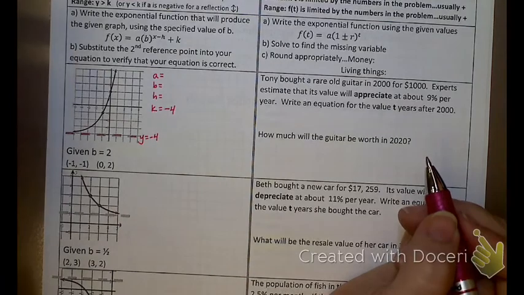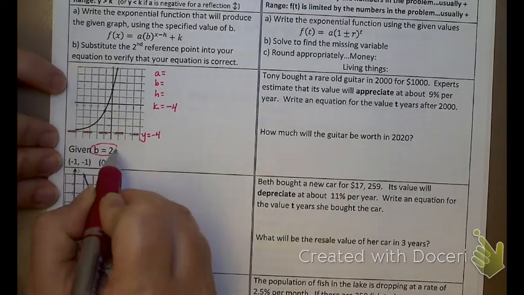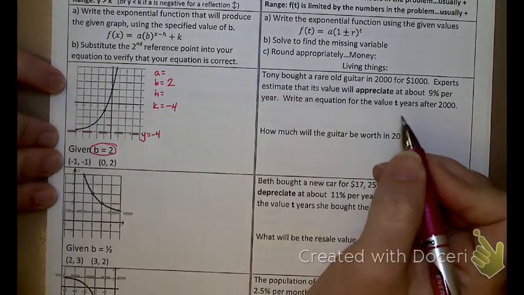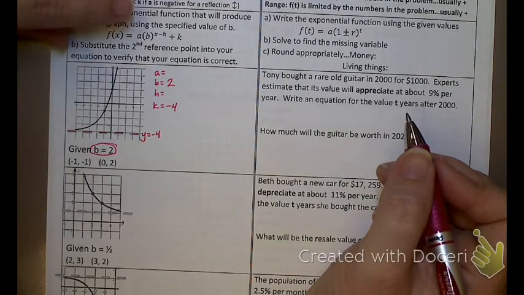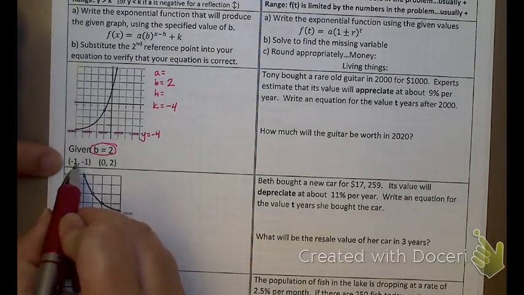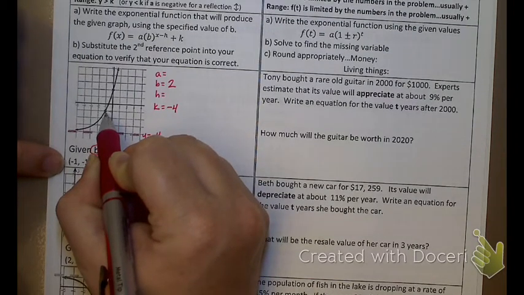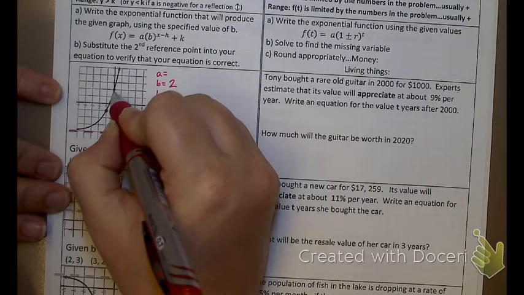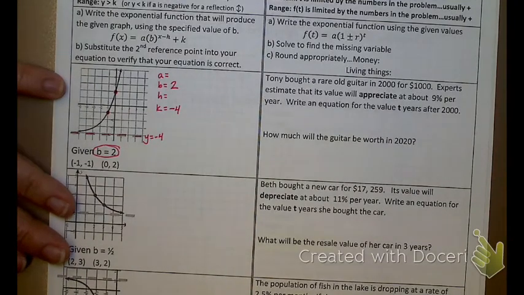That's my starting point. b always has to be given to you somehow. So in this problem, it says given b equals 2. So now I need h and I need a. h is easier to find first. Notice there are 2 points listed here: -1, -1, and do you see that point plotted there? And 0, 2. On these problems, we will always give you 2 points because they're going to be necessary to help you find some stuff.